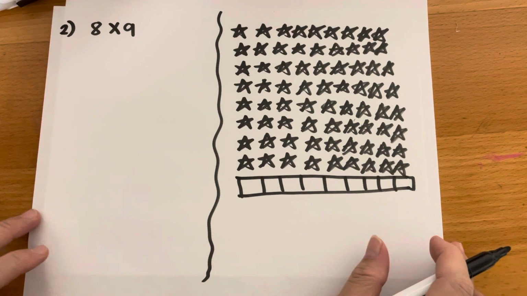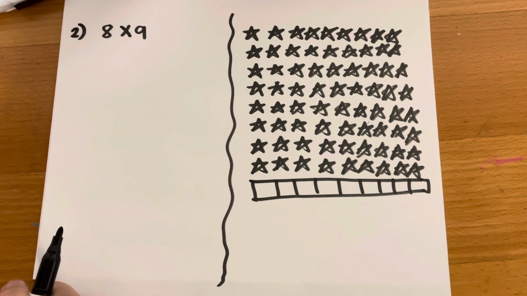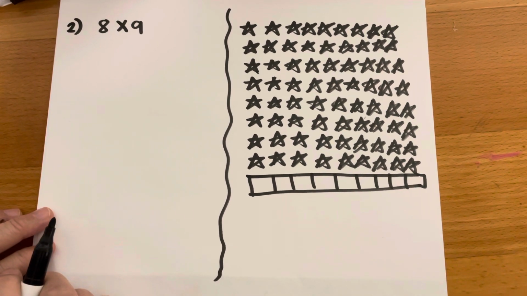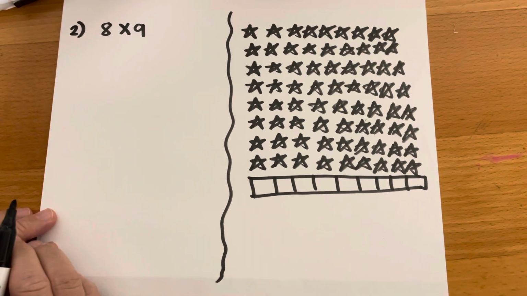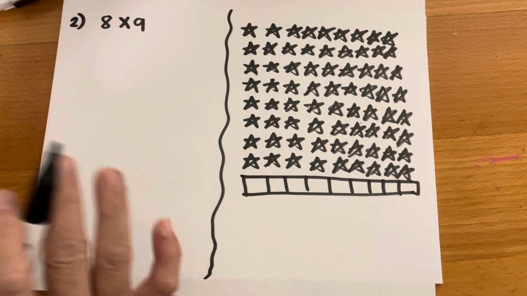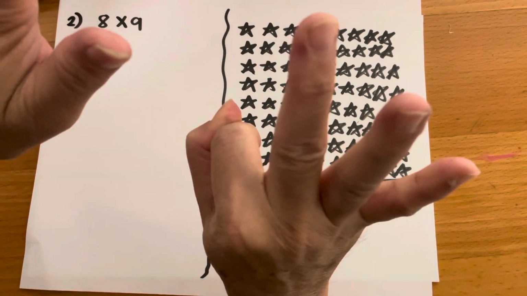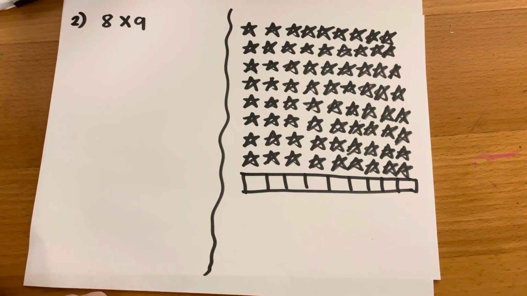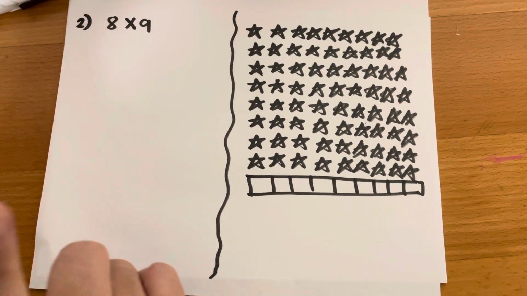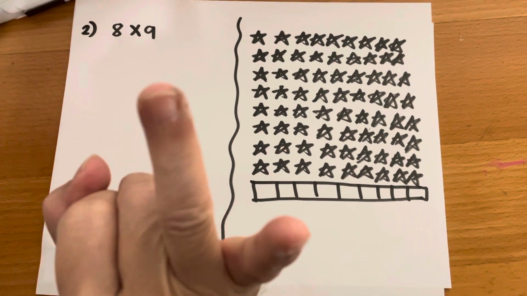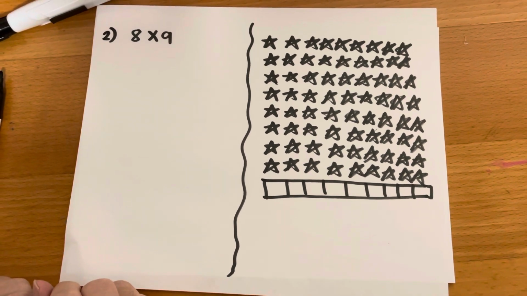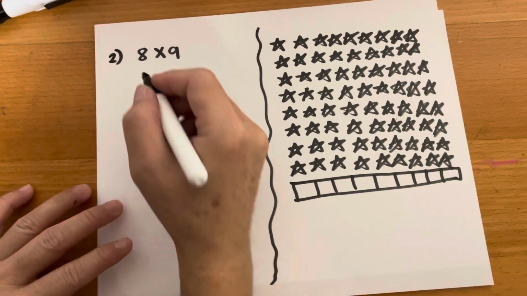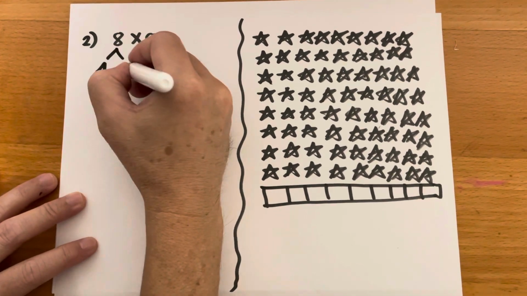Let's go to problem number 2. 8 times 9. Again, step 1, you are going to break apart 8 into 2. You can have 5 and 3, right? You can also have 6 and 2. You can also have 4 and 4. Okay, so let's take 4 and 4.